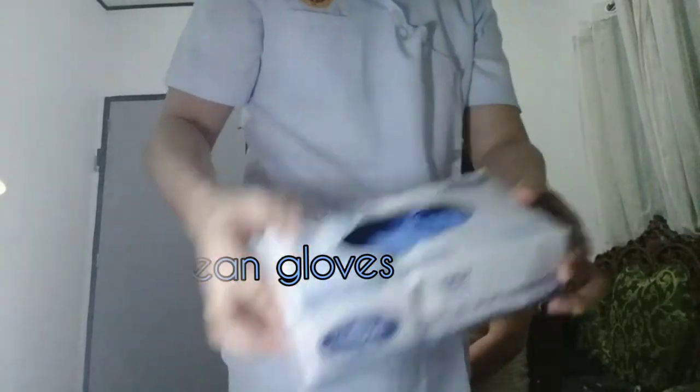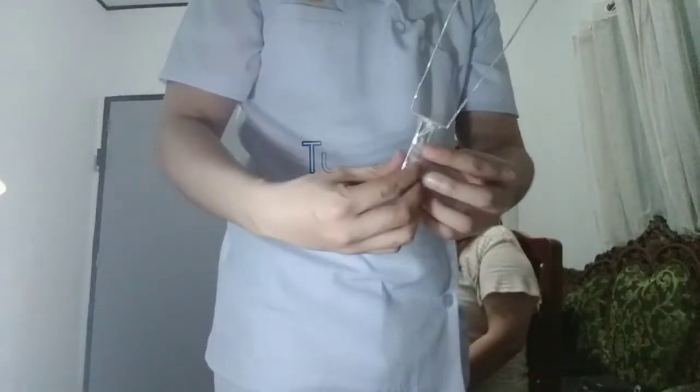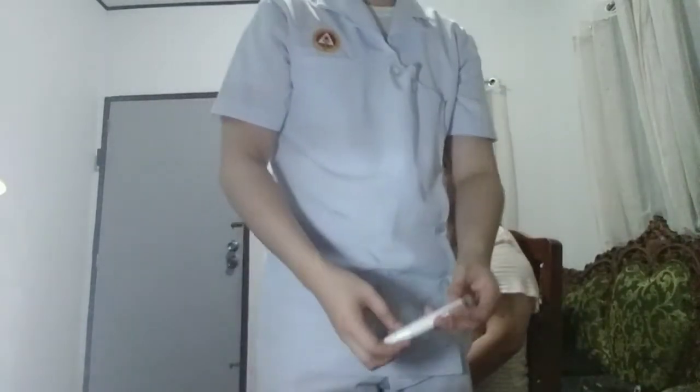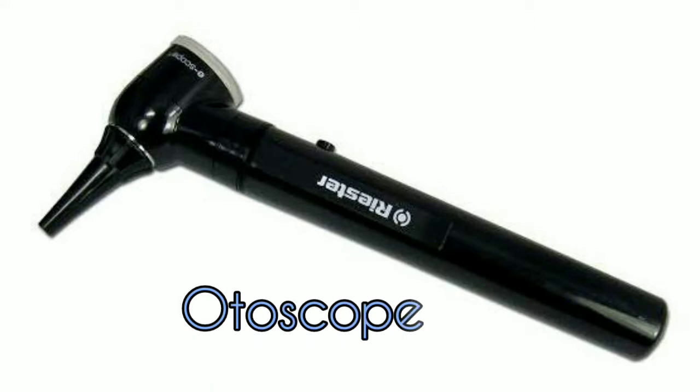The next step is that I'm going to assemble the needed equipment, materials and supplies. So the first is clean gloves, tuning fork, ruler, watch with second hand, and otoscope. But since we don't have any otoscope right now, I'm going to use a penlight. An otoscope, also known as an auriscope, is a medical device which is used to look into the ears. I've already worn my clean examination gloves, so now we're going to proceed in the assessment.